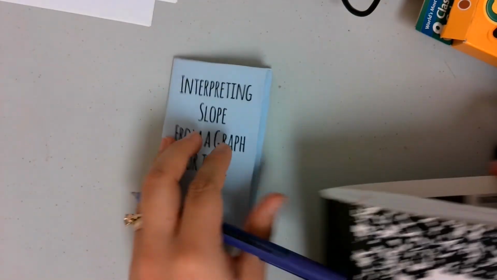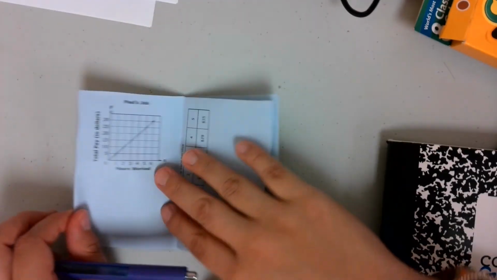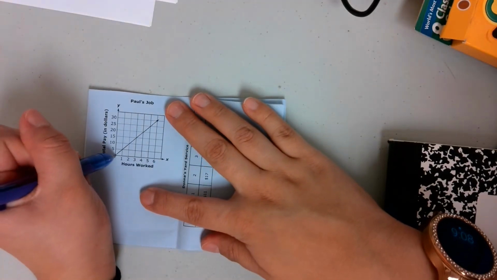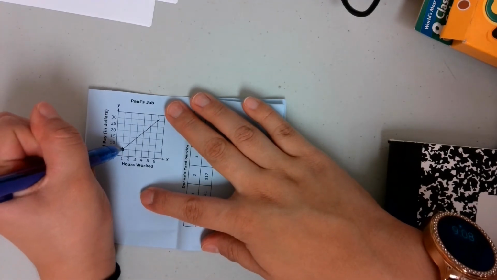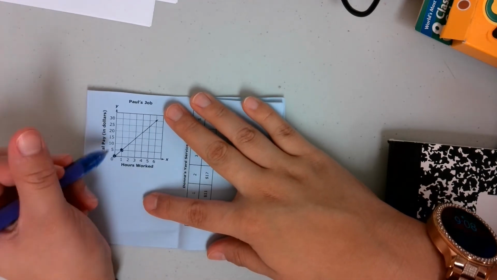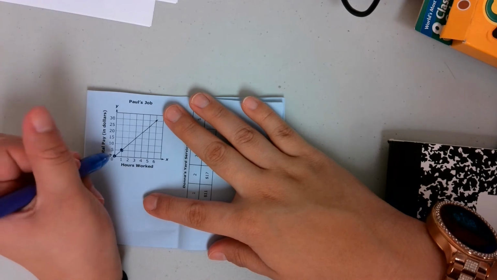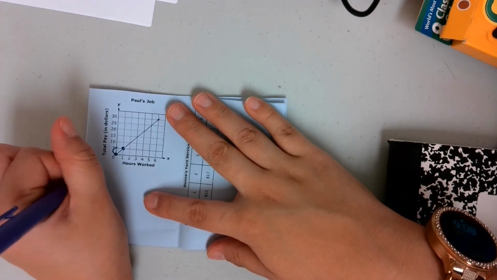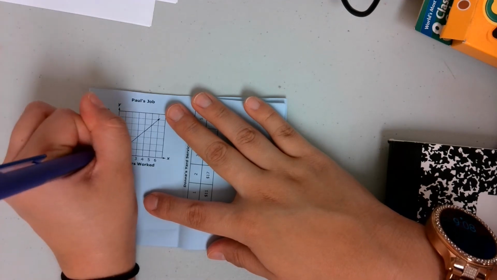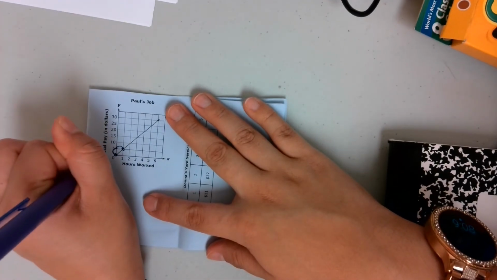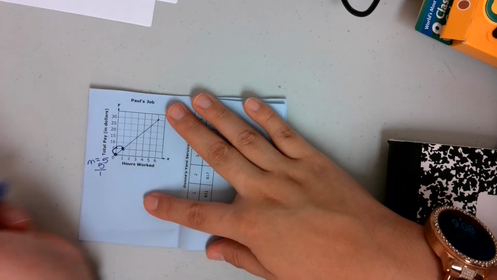So let's come over here and let's do the first example. If I look at this, it's a graph. I need to find 2 good points. So I'm going to use 0, 0, and I'm going to use 1, 5. To find the slope from a line, we rise and then we run. So I'm going from left to right, which means I'm rising. I'm rising not 1, but actually 5. I've got to check what they're counting by. I'm rising 5 and I'm running 1. So the slope for this problem is 5 divided by 1, which is 5.